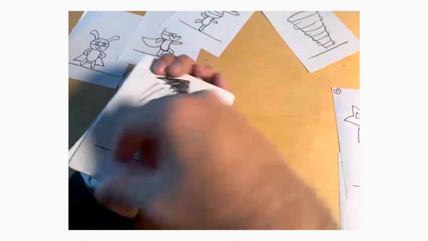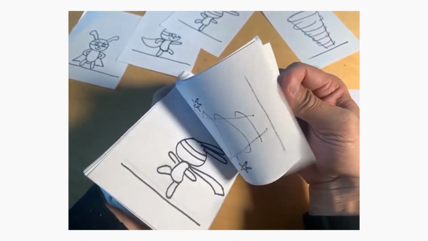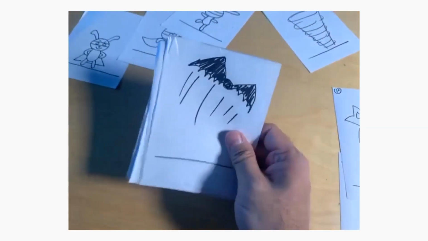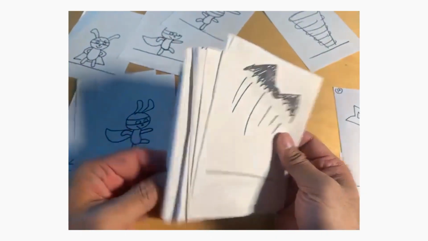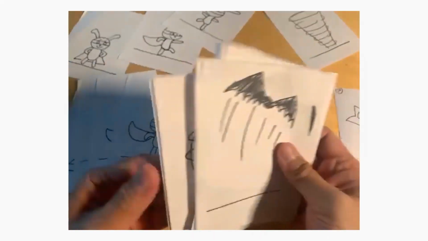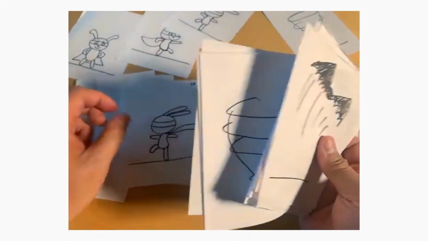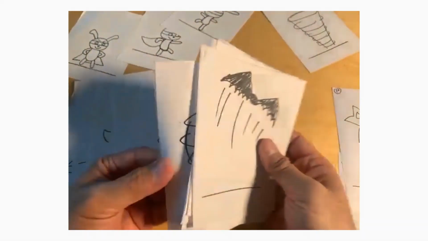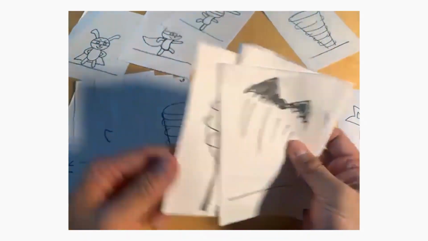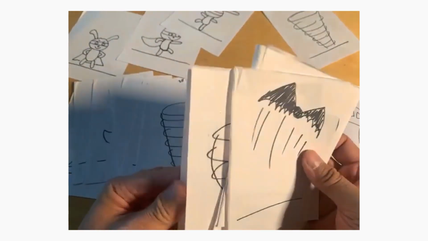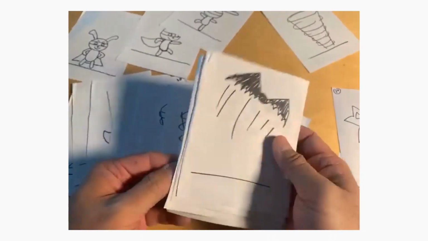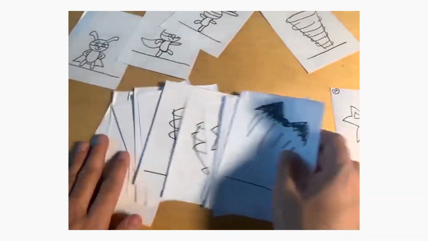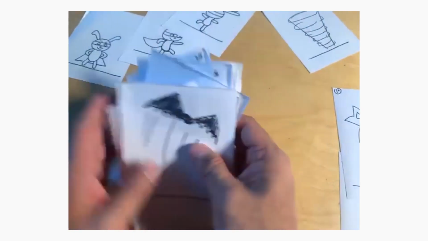Okay, so everything we did here has a few principles, right? So we did the principle of anticipation. We did the principle of exaggeration and follow through. We're also doing multiple frames. So we didn't get into the detail of this, but you can slow in and slow out by the number of frames that you have. All right, let's take a few questions and then we'll wrap up.